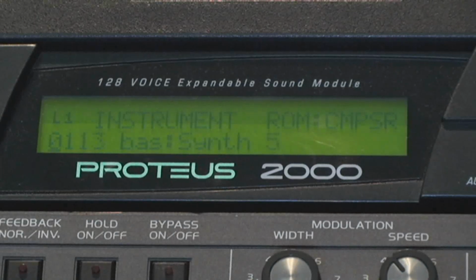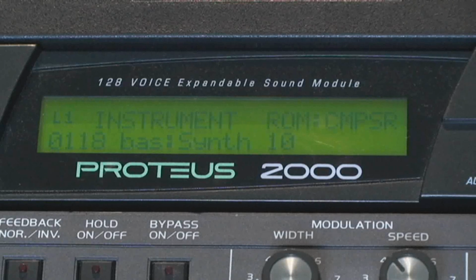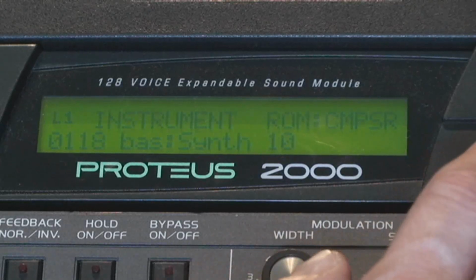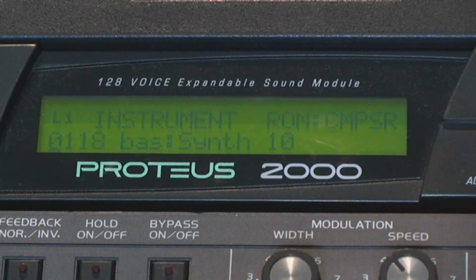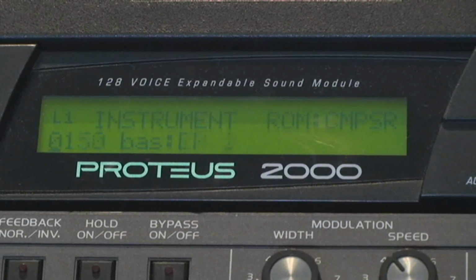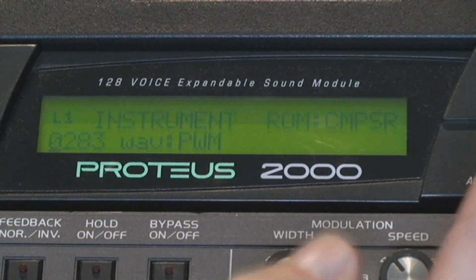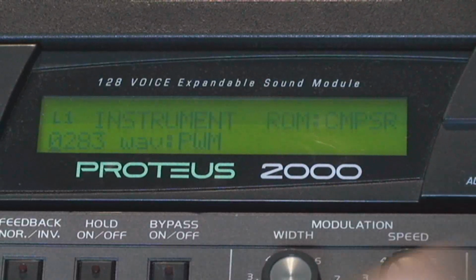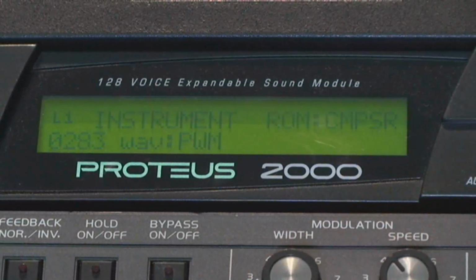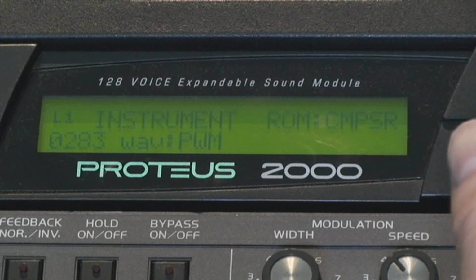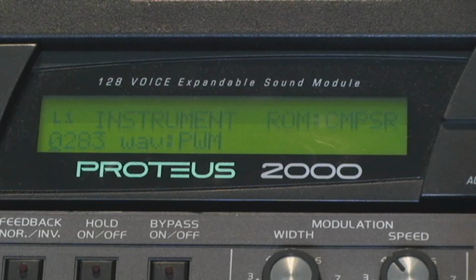The next one is 118, in my opinion. And then we have to skip all the way to 283, before you get back to the basic waveforms again. That one would probably sound better lower down again, but hey, for the sake of time. Then I move on to 327.